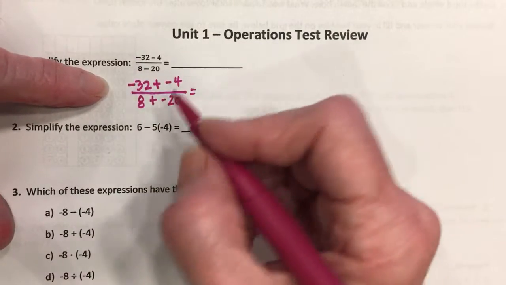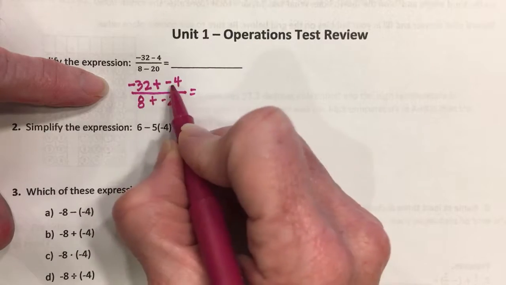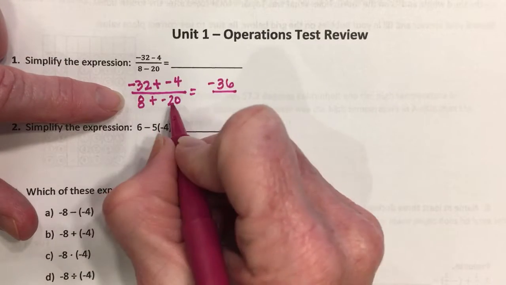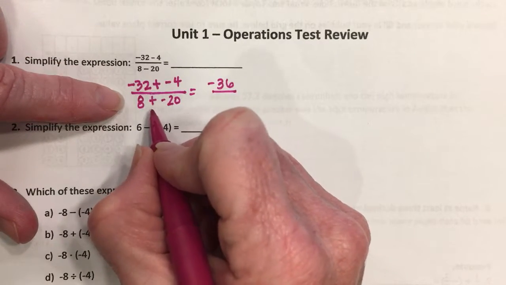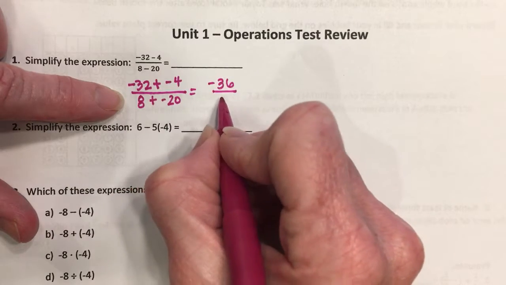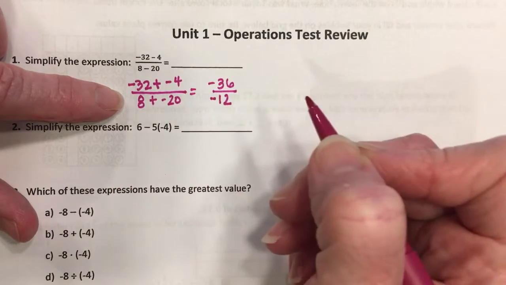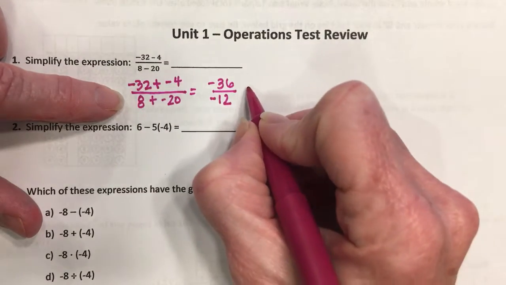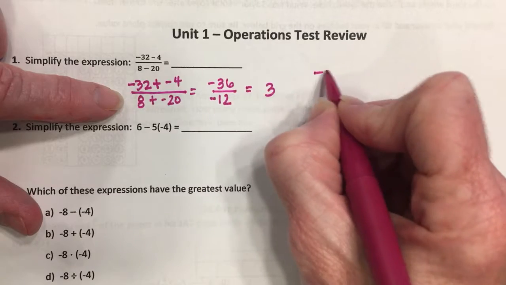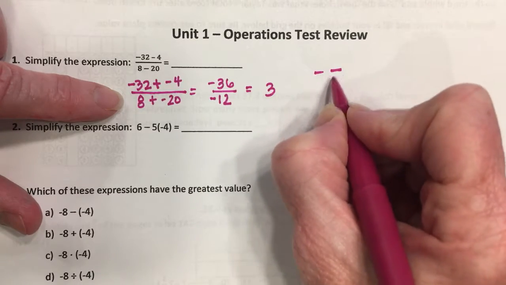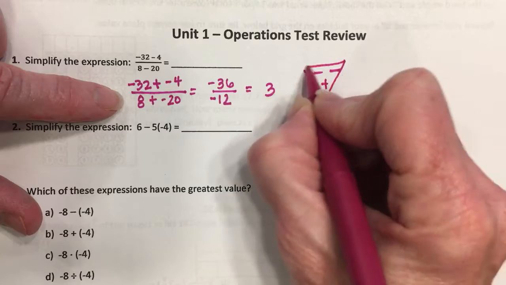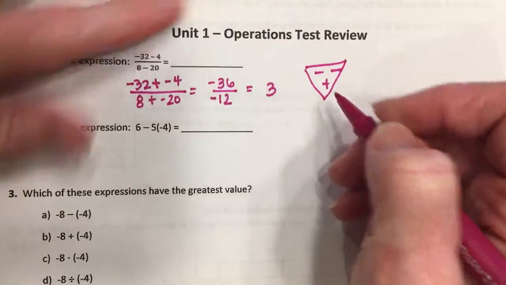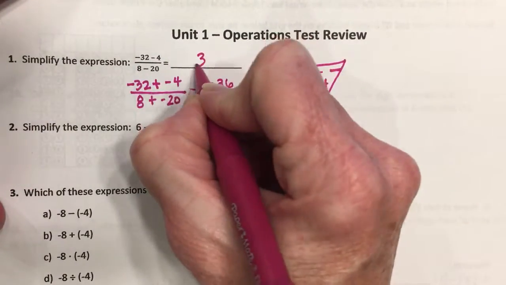All right, then on top, -32 plus -4, I'm adding integers with the same sign, so that's -36. On the bottom, 8 plus -20, since they're different signs, I'm going to find the difference. I'm going to subtract them. That gives me 12, and since I have more negatives, it's going to be -12. Then I'm going to divide. 36 divided by 12 is 3, and this is going to be positive because a negative divided by a negative is positive. For multiplying and dividing, you can use sleeping man. If I cover up my two negatives, I can see my answer is +3.